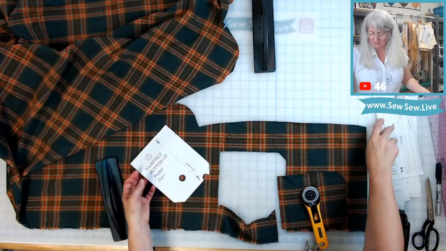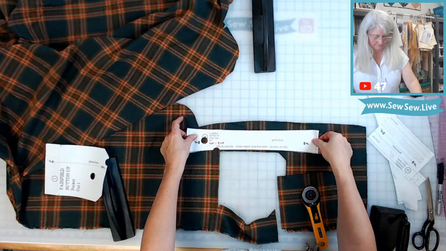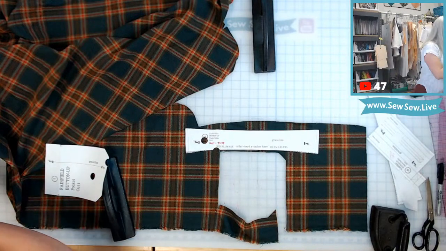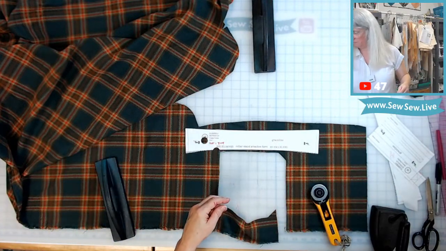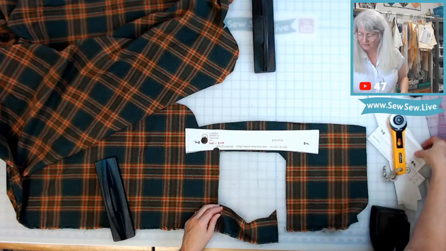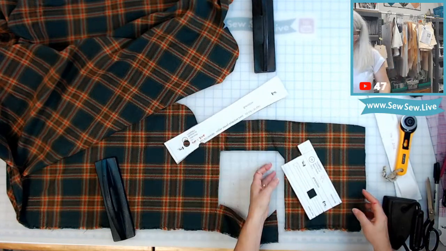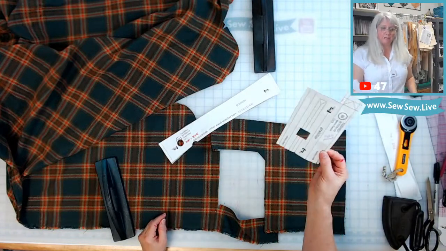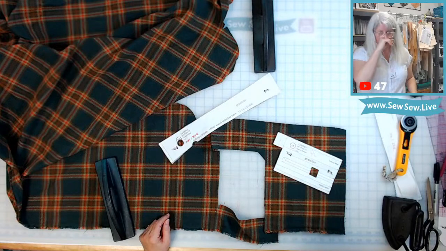Ooh, could I get my collar stand right there? Or my collar there? I could. Let's do that. All right. I'm gonna move you right there so you don't land in the trash. Oh, we have this. Oh, I could put this here. Same thing on the sleeve placket. If you don't worry about your sleeve placket matching, you could put it on the bias. You're gonna need to interface the heck out of it though.